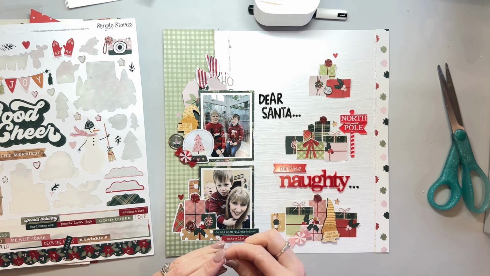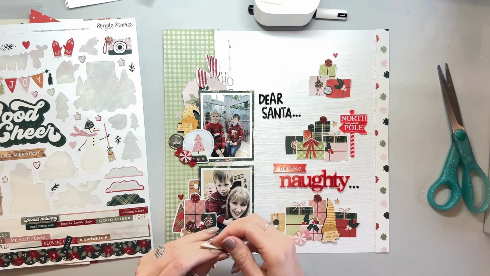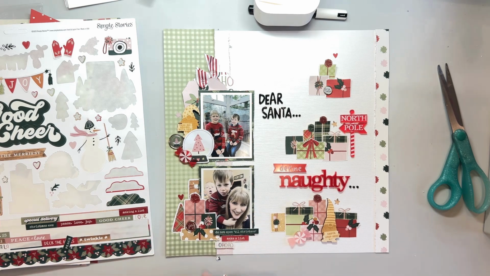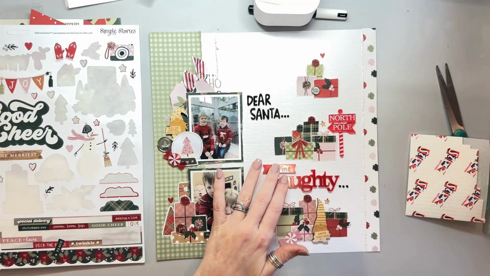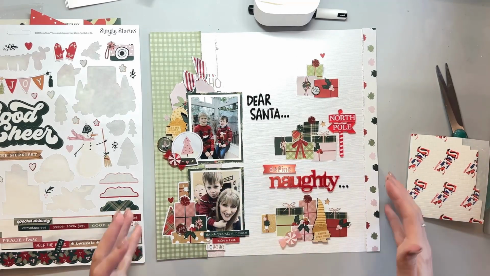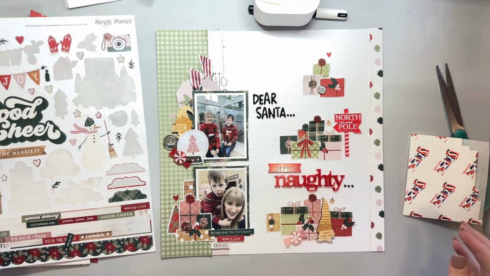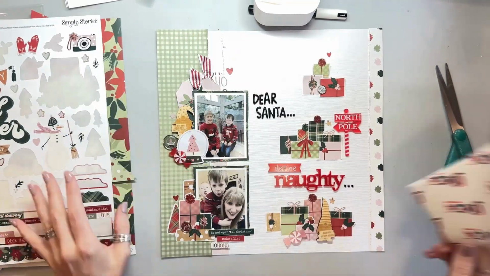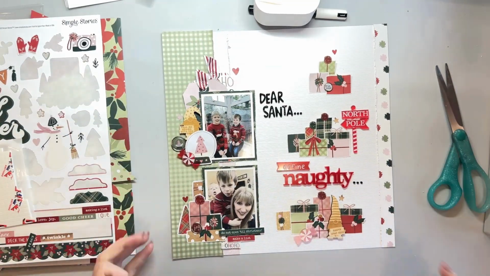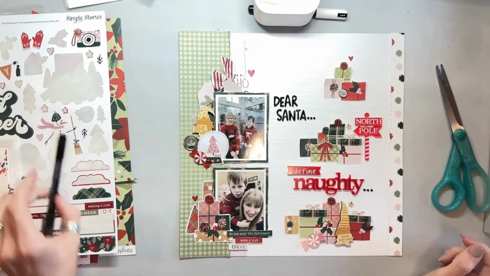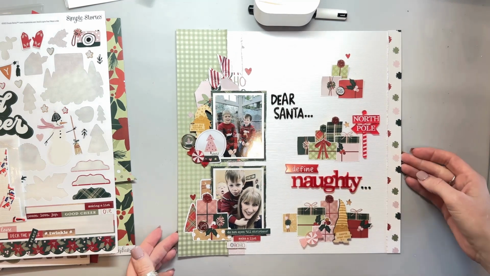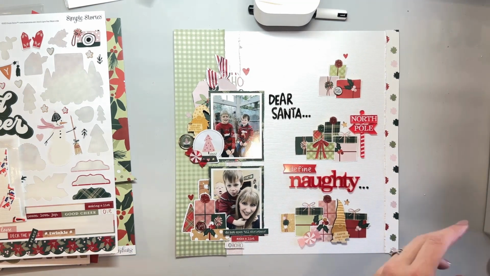And then at the bottom, I've got a stack of presents, which obviously ties in with what I've got over on the right hand side. Some trees and little word strips there from the Boho Christmas sticker sheet, the one that's right there. So yeah, it's all kind of coming together. I've added some small little heart stickers as well.